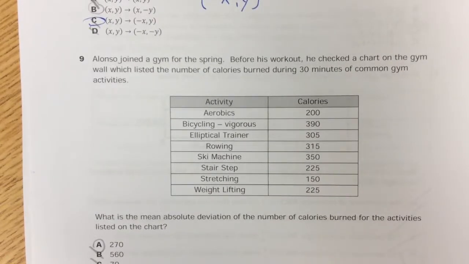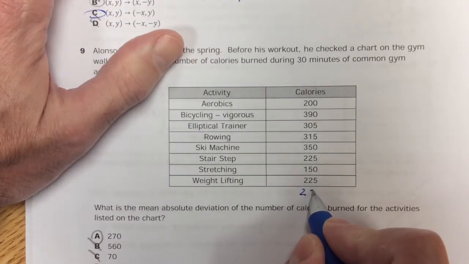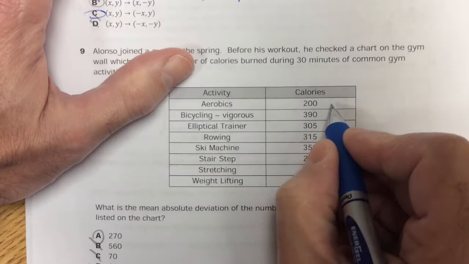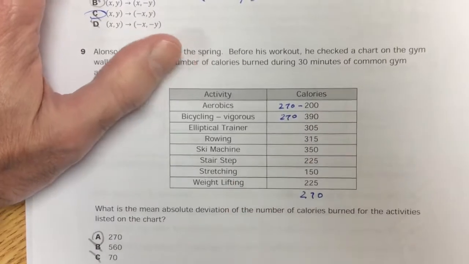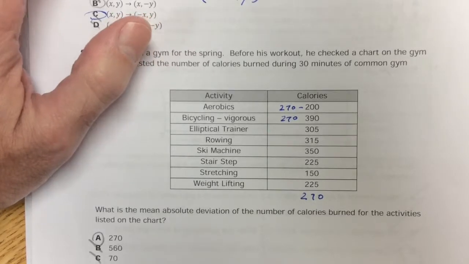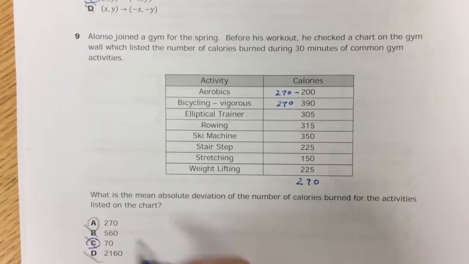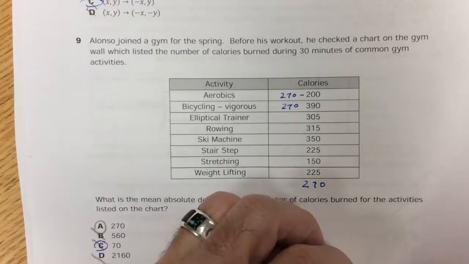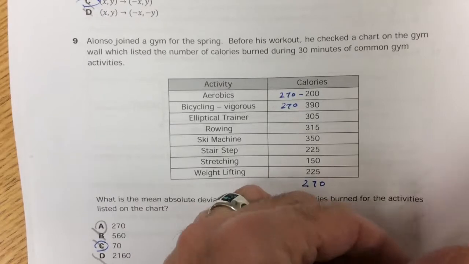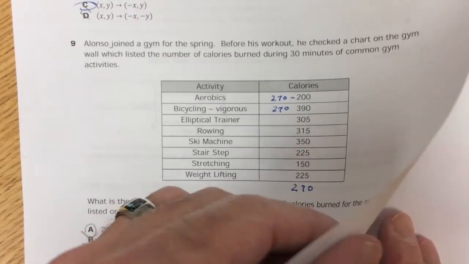Wow, this one I can go over with you individually, but you had to add these together and find the average, which was 270. Then you had to subtract all of these from 270, and then you had to average again. I can show you that one again, but I believe the correct answer was C, 70. It's wanting to know how far they are away from the average. So you have to do some subtraction. You have to find the mean twice.